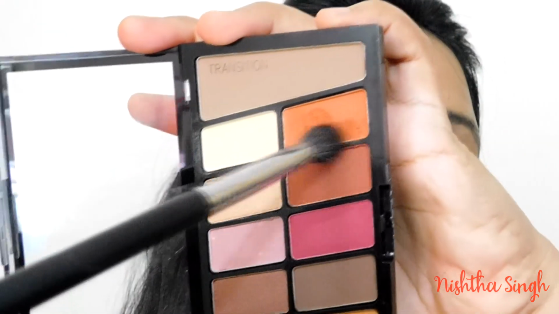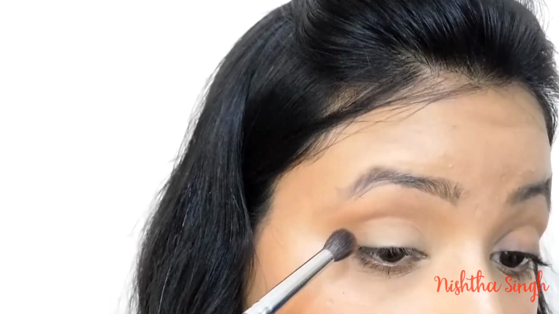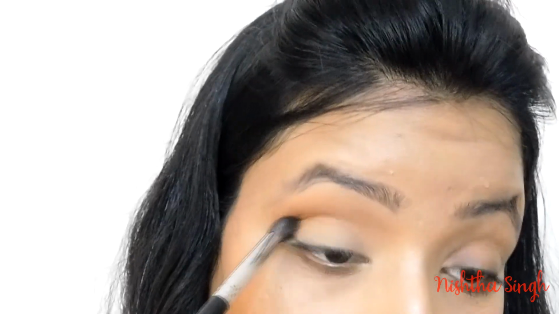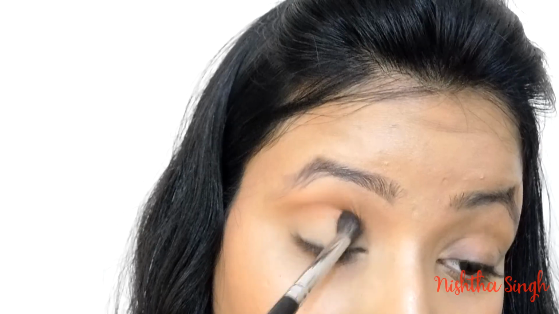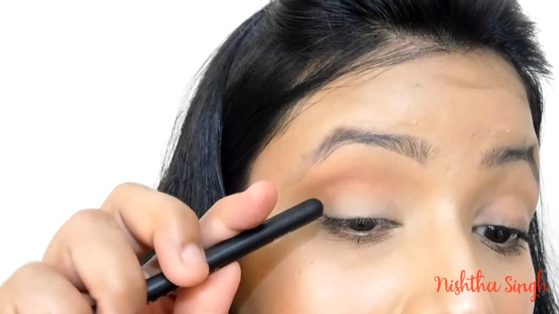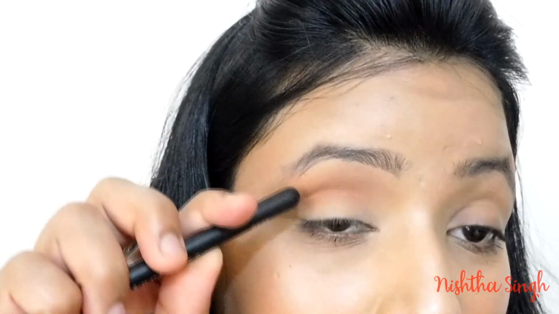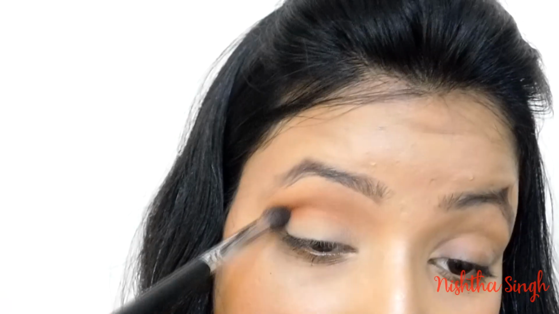So again I'm going into the color and again tapping off the excess. Now I'm going to concentrate the color into my crease. Again going in with the windshield wiper motion and then in the circular motion to blend the colors. You can see that this area is looking a little darker than this area. This is what is called a smooth transition. You have a nice gradient going over there.